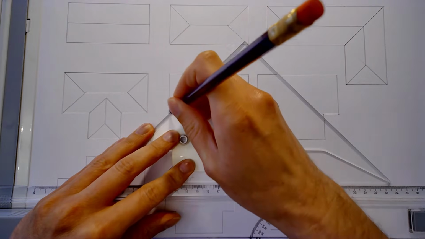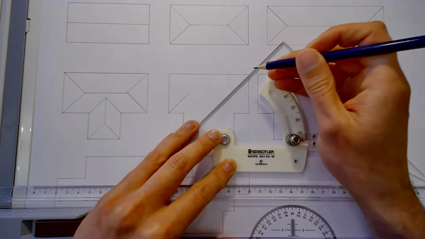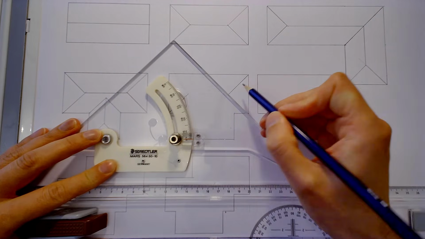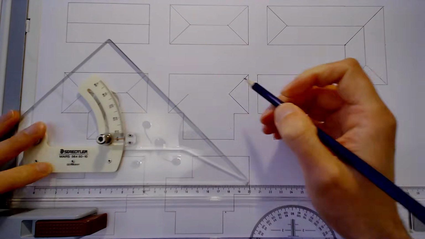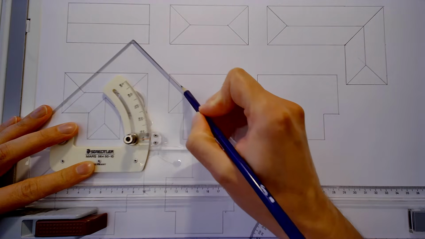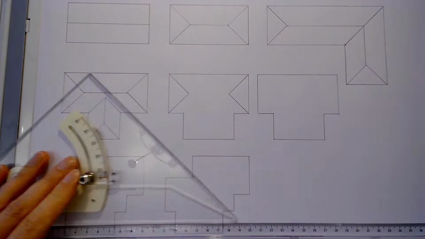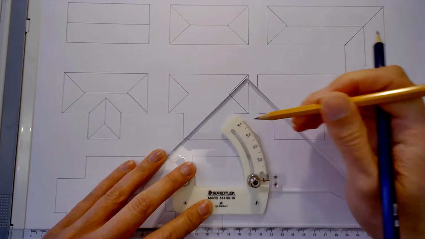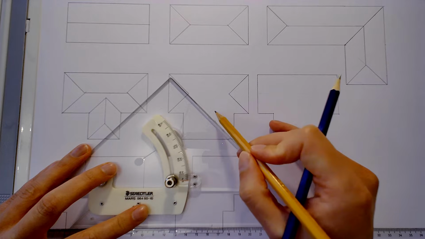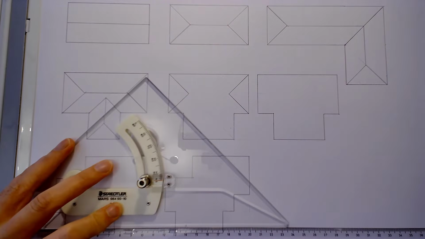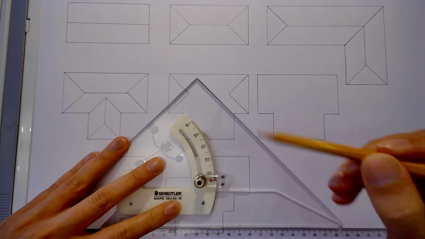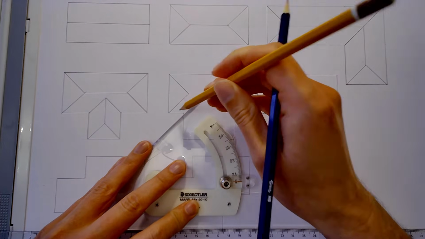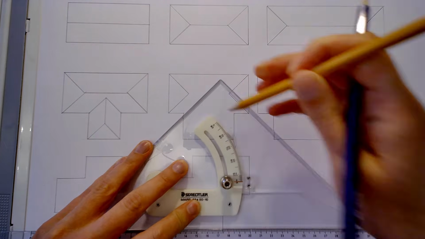So let's get that by there. And first one, we'll just do this again by here, and we'll have a large hip coming through, and then we've got a large valley coming through there.